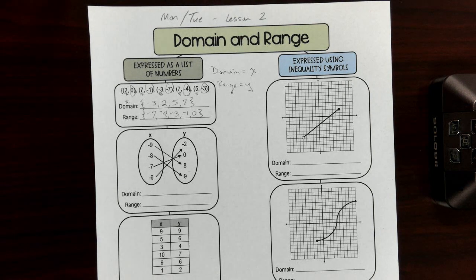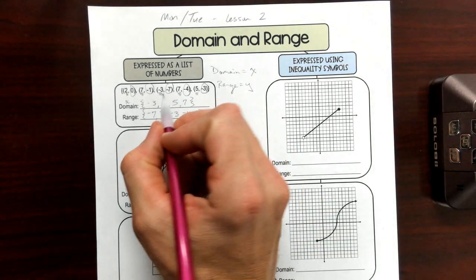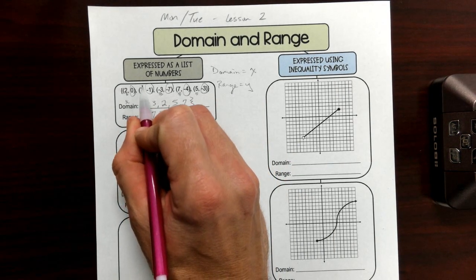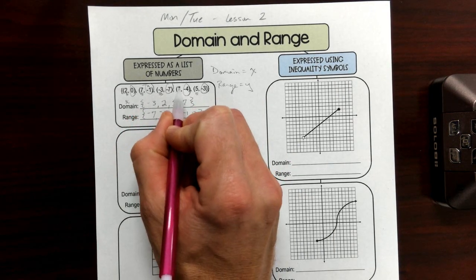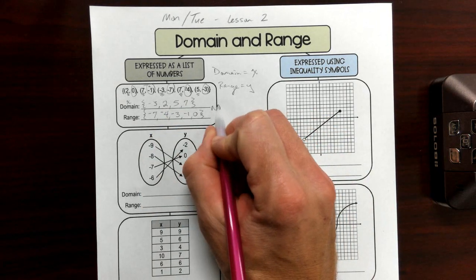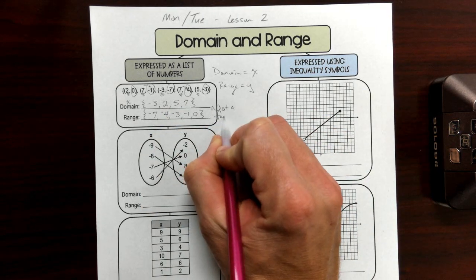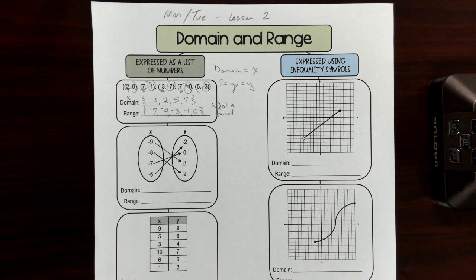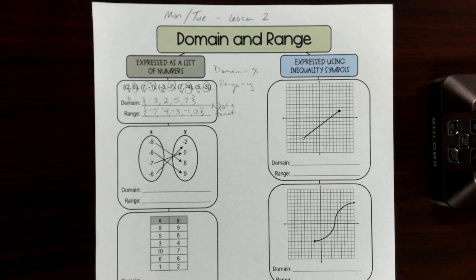Now again, we want to determine if it's a function or not. Just a review over functions and how I determine if it's a function or not. Your x value cannot map or repeat to a different y value. If you're looking here, you have an x of 7 and it matches to -1. You have an x of 7 and it matches to -4. So this is not a function. Why? Because your x matches to a different y value.